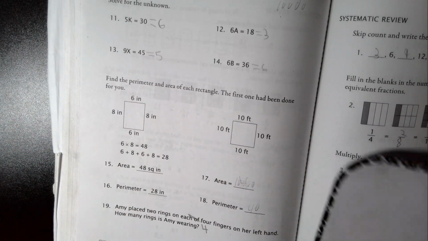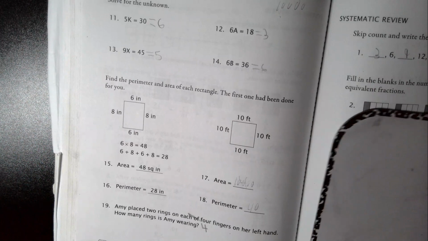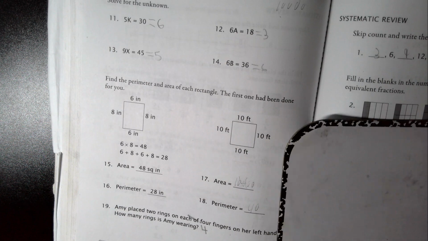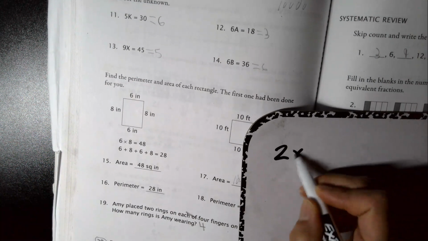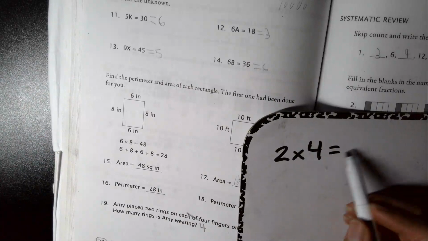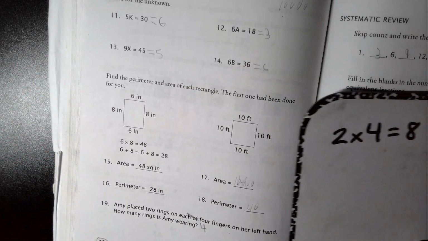Okay? Okay, number 19 says, Amy placed 2 rings on each of 4 fingers on her left hand. How many rings is Amy wearing? So if she placed 2 on 4 fingers, then it's just 2 times 4. Each one of her 4 fingers has 2 of them. And that's 8. Okay.